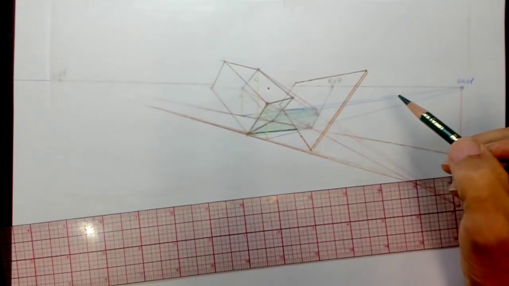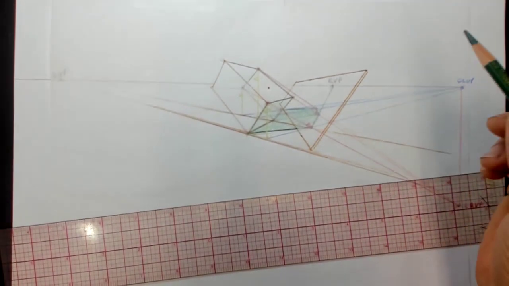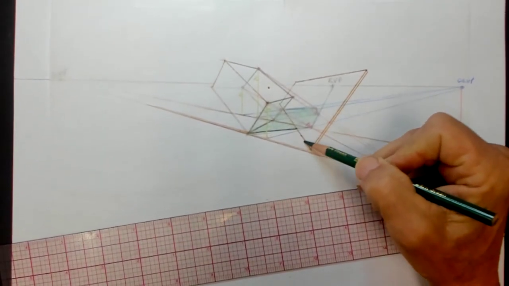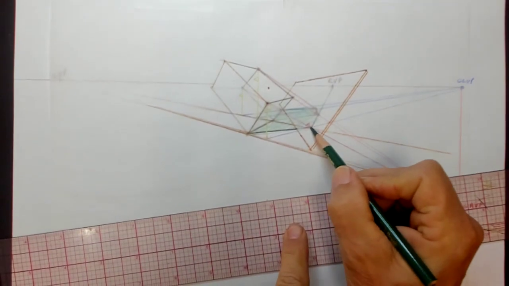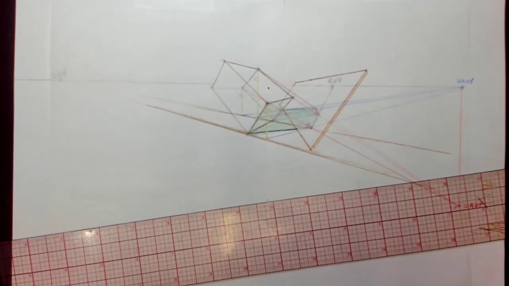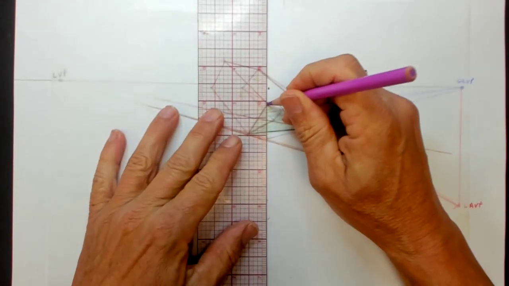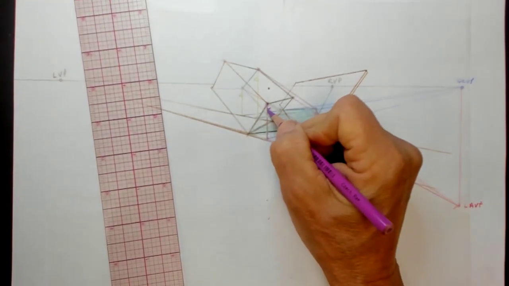So what we're going to do is we are going to find this point on this surface. And just like we found this point on the ground, we did that by using this flagpole. So this is just a vertical line.